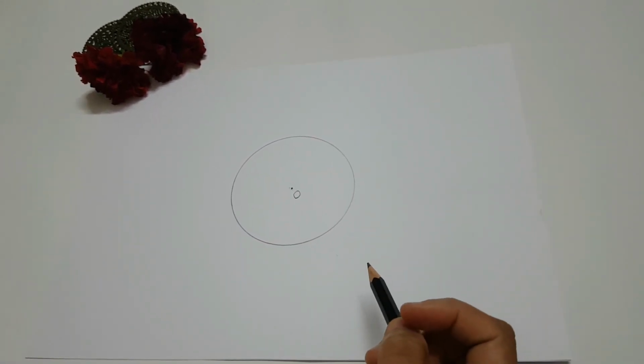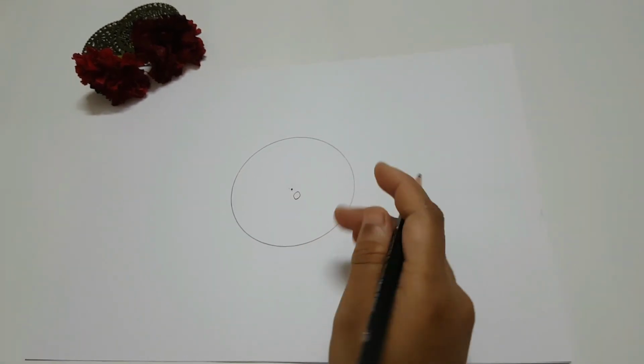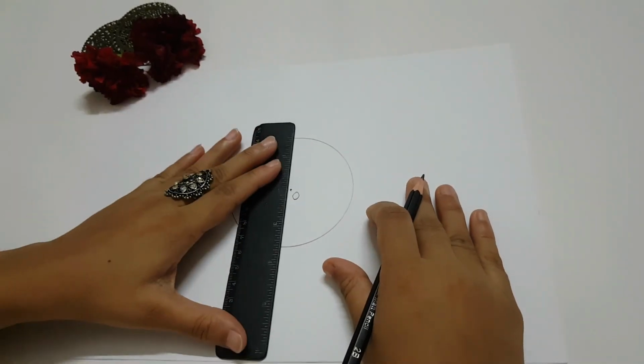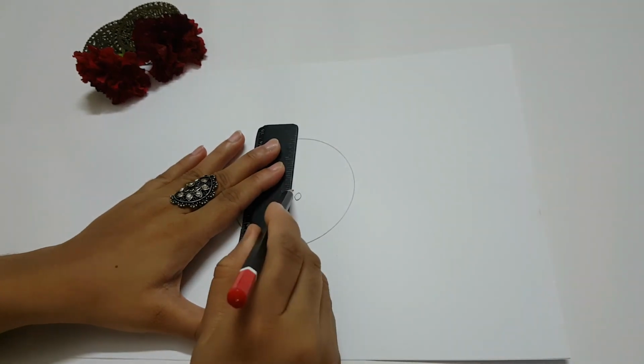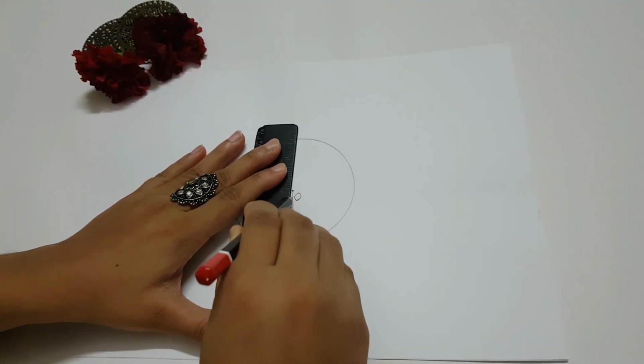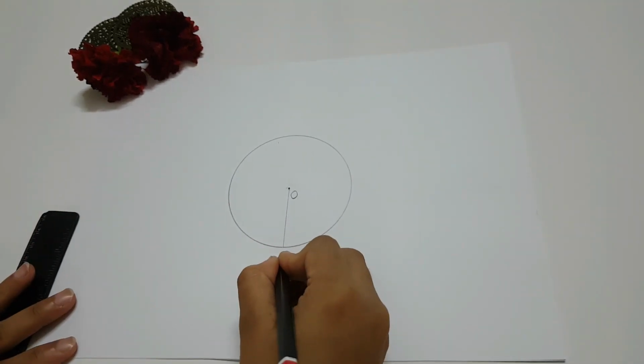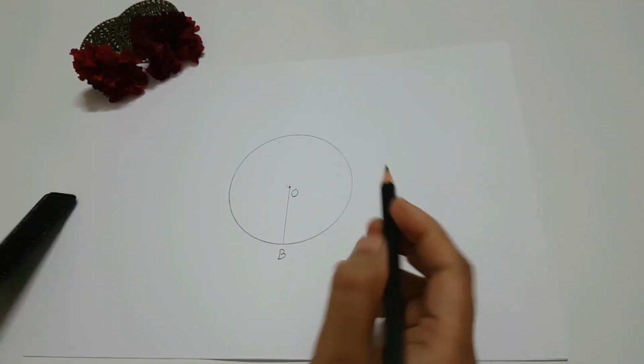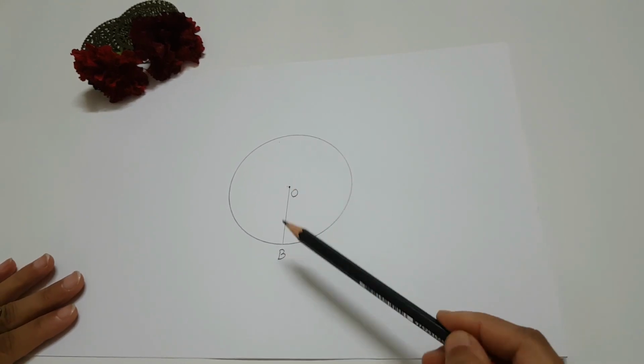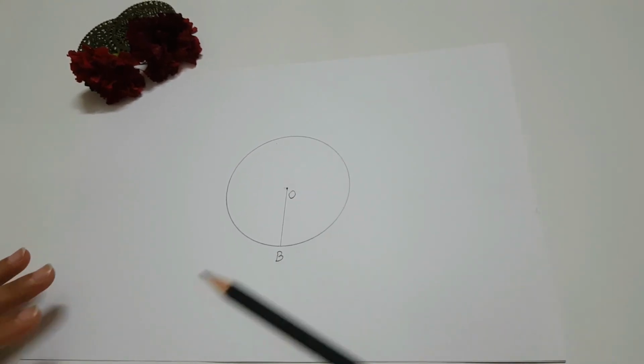Now if we join a line from center to circumference, suppose it's called B. So here OB is the radius.